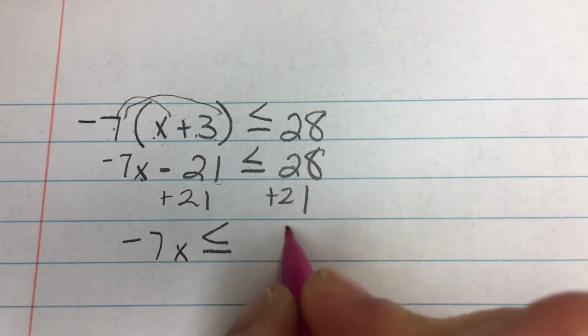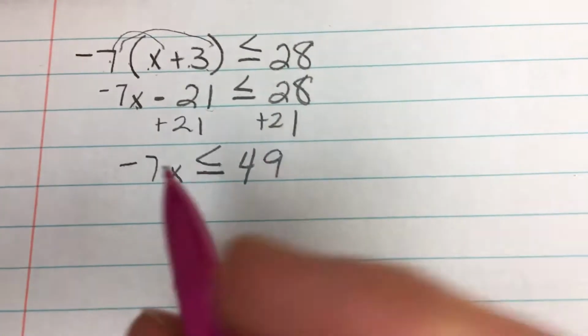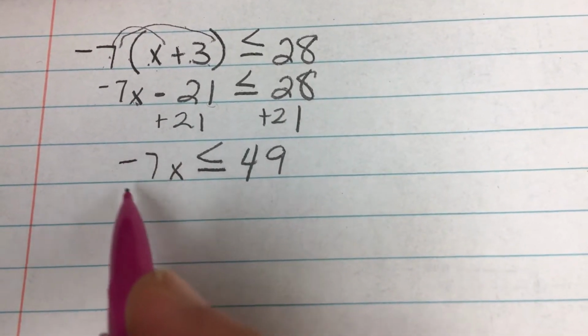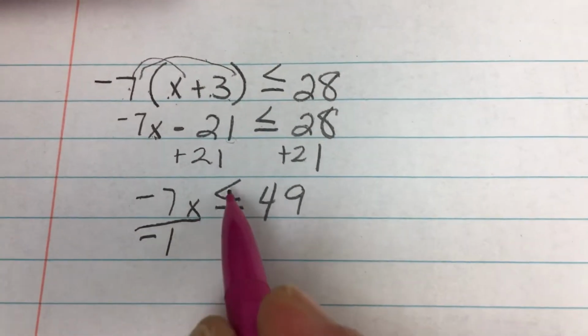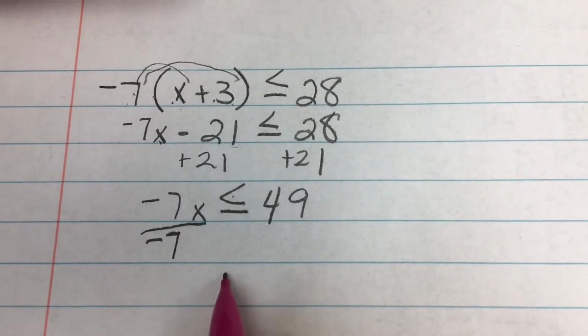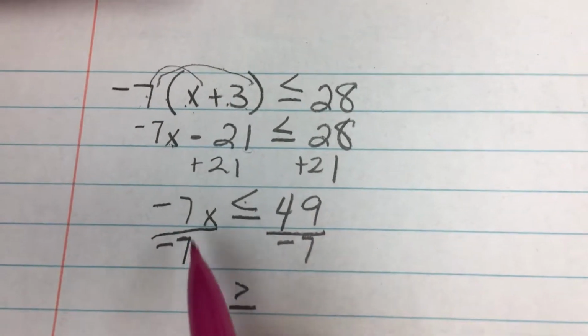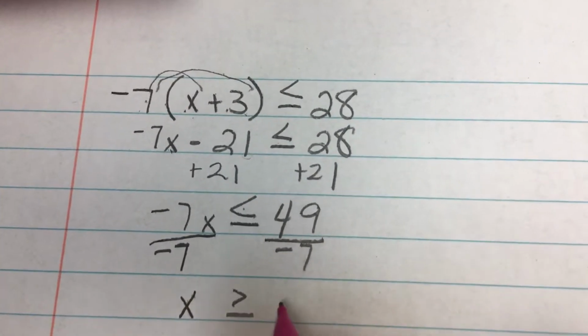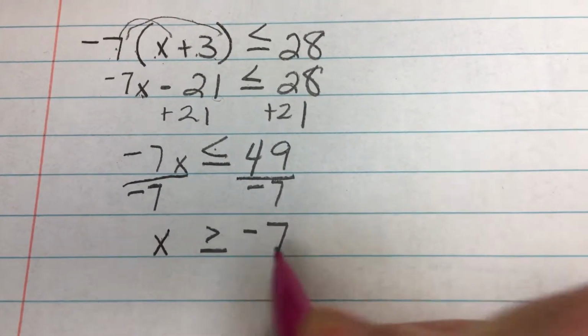That is 49. Okay, so now I am going to finish this off, and I am dividing by a negative, so I know that I'm going to flip my sign. I'm just going to go ahead and take care of that right here. And divided by -7. So x is greater than or equal to -7.